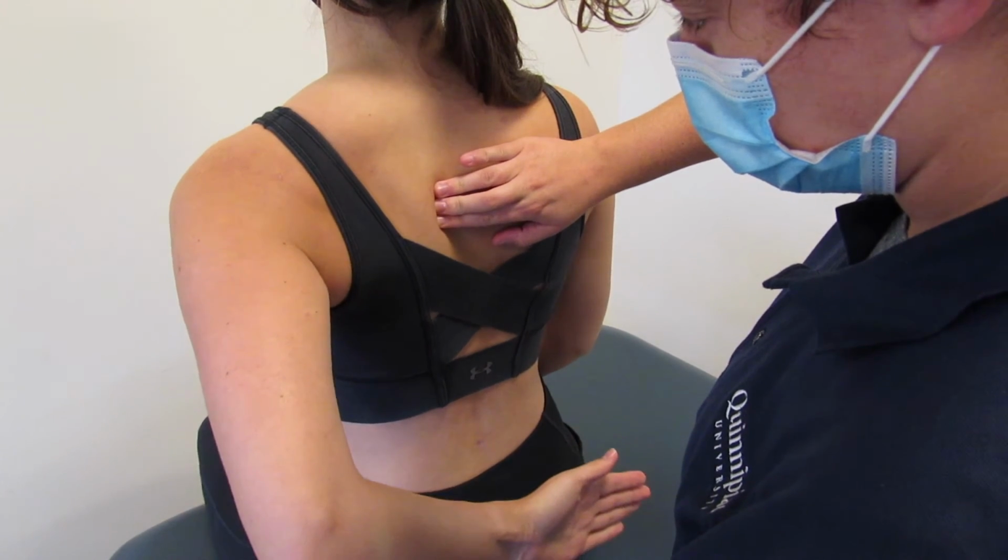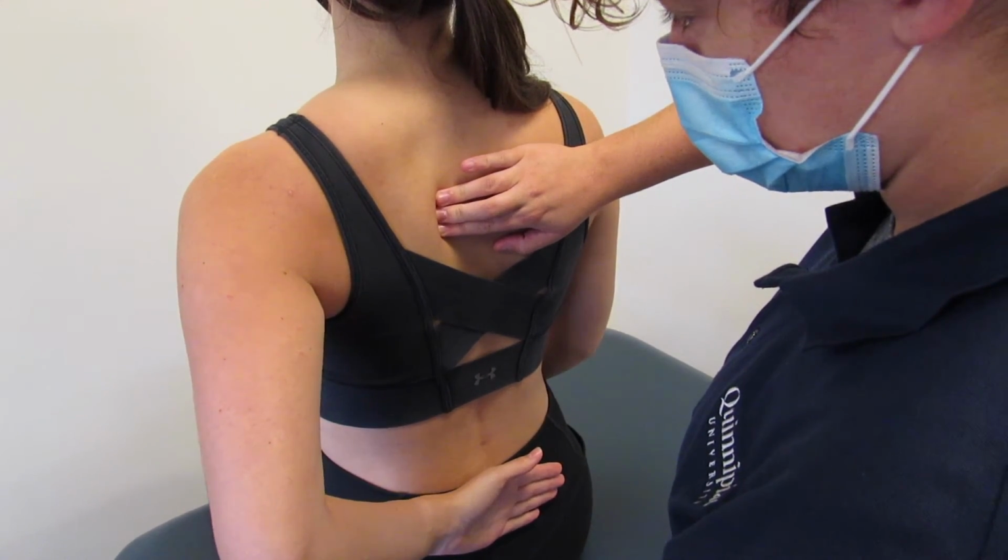If the patient is able to get through both passive and active motion equally, then this is a grade 2. If there's just a muscle twitch, this is a grade 1, and if there's nothing, this is a grade 0.